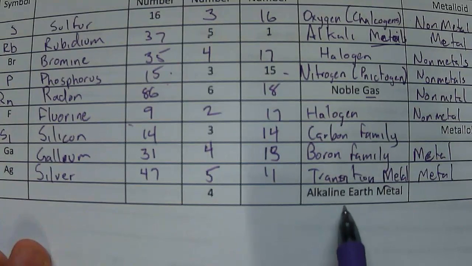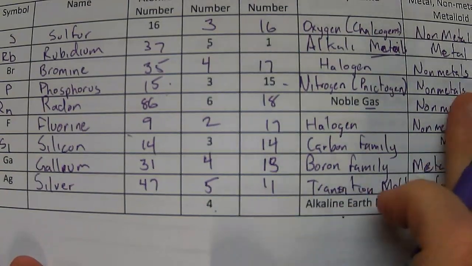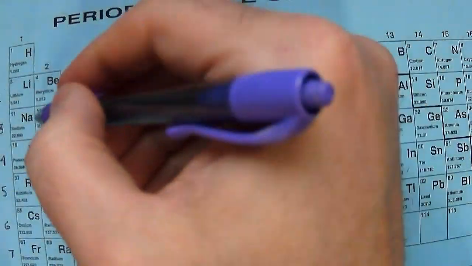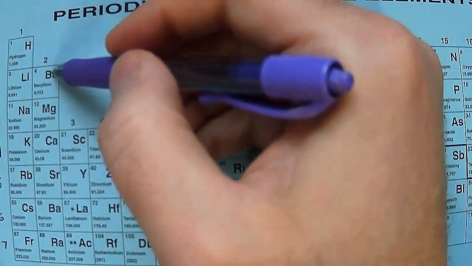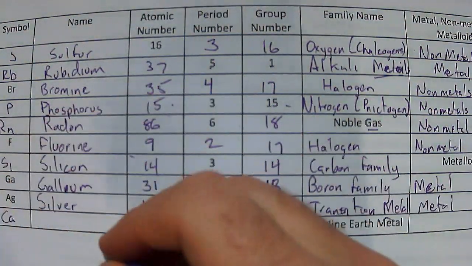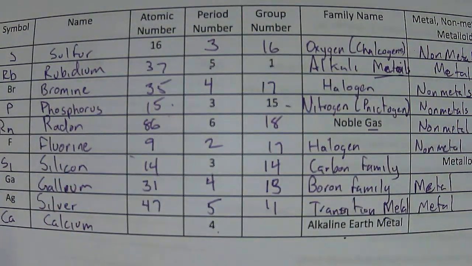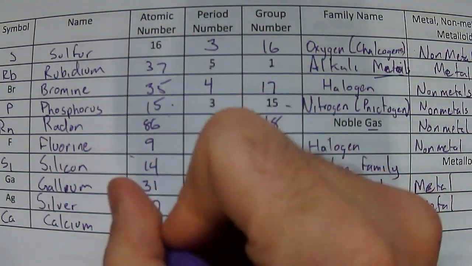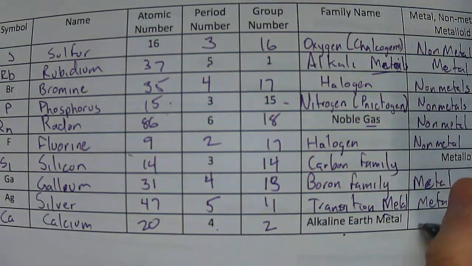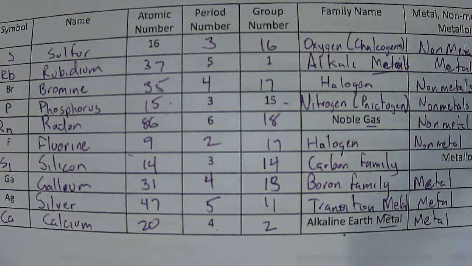Okay, now we want the alkaline earth metal that's in period 4. These are the alkaline earth metals here, and so period 1, 2, 3, 4 is calcium. Calcium, the name, make sure you spell it correctly. The periodic table gives you the correct spelling. It's atomic number 20. It's period 4. The alkaline earth metals are group 2. And again, it gives you the name metal, so we know.